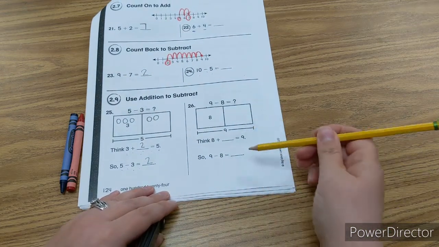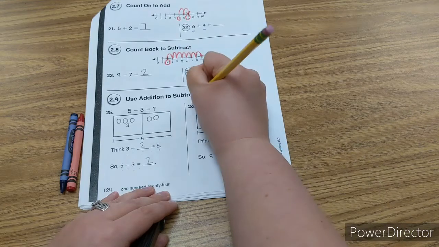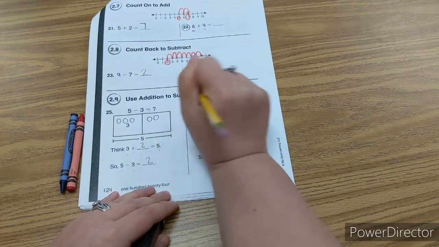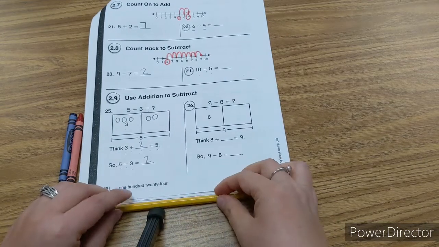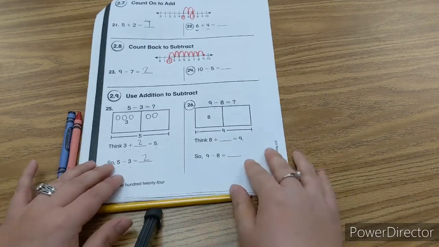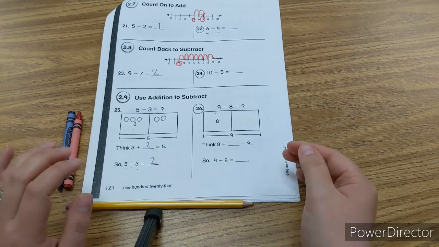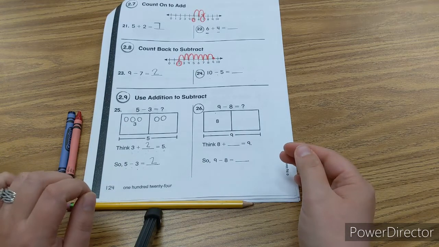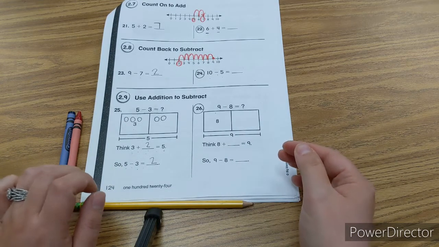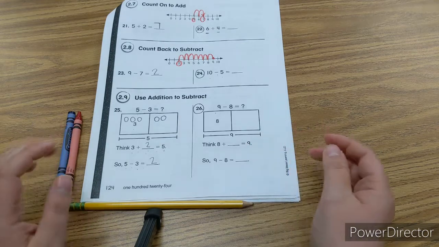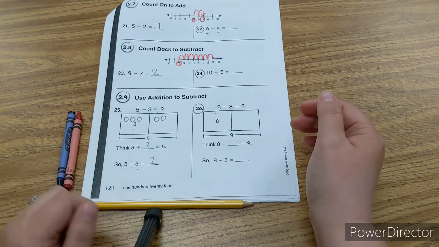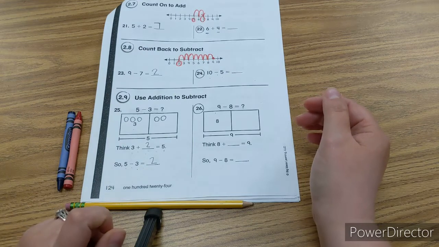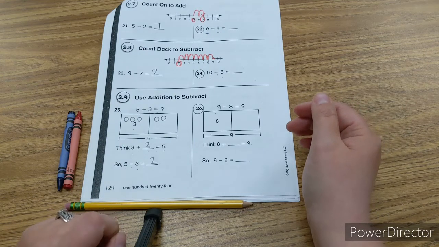I want you to go ahead and do that one for number 26. Okay? So that's your last problem for today in math. Tomorrow we will be doing our Chapter 1 and Chapter 2 tests. So tomorrow I'm going to be just giving you directions through everything and very minimal support. I want to see what your brain can do all by itself.